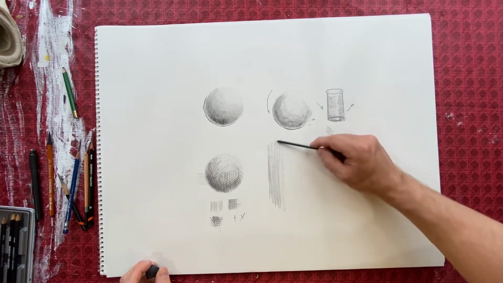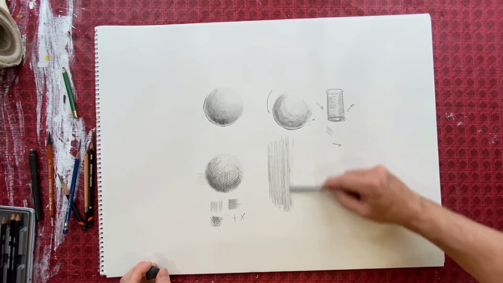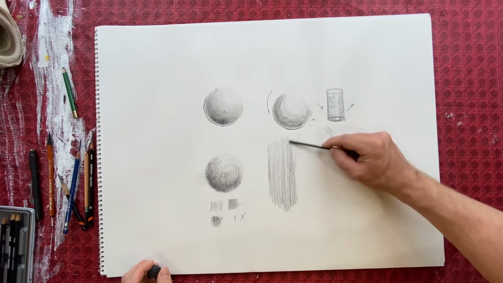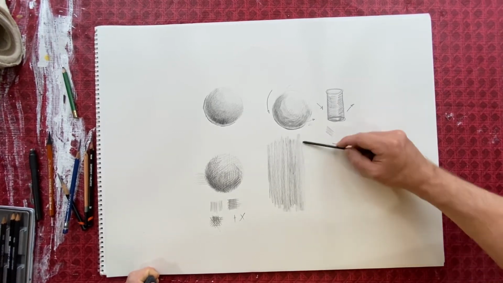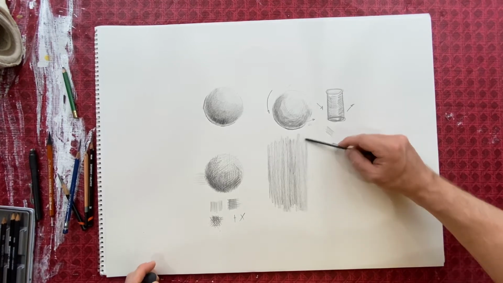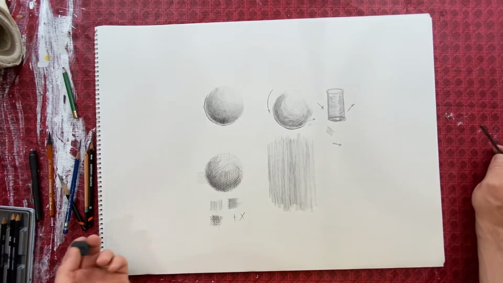So I have this circle here, but I'm probably not going to see it. And I like doing this because it allows you to do fewer moves, meaning that when you do it this way, you already have a base tone to work from.